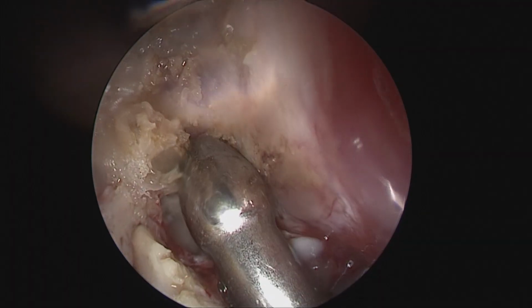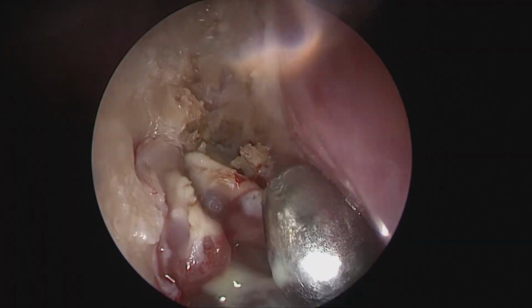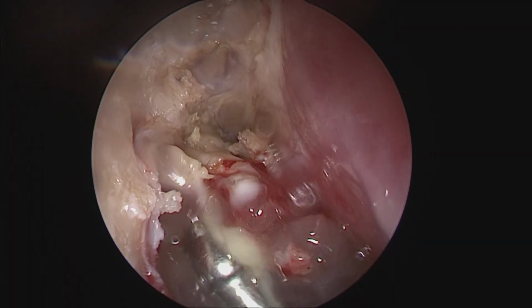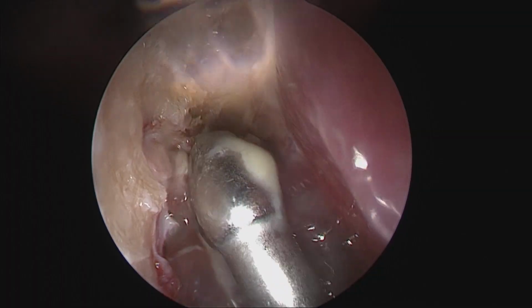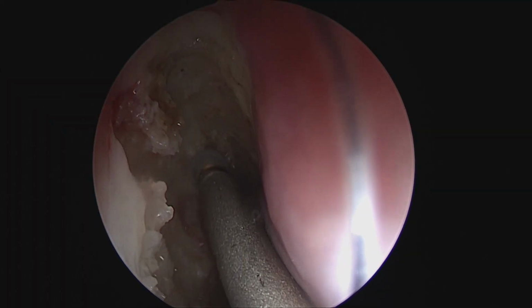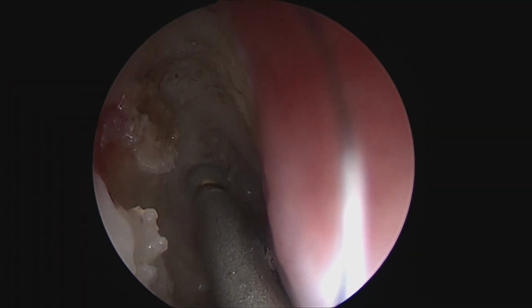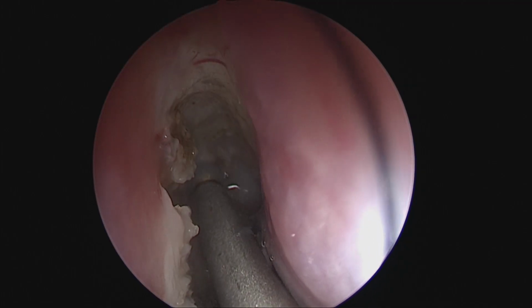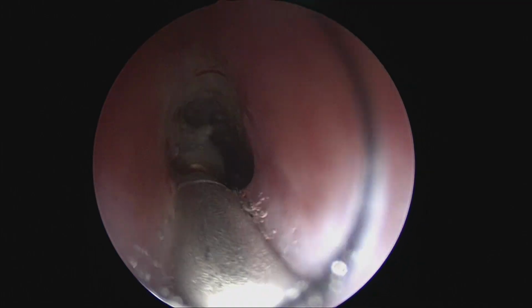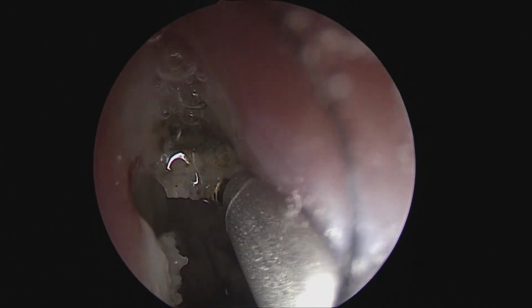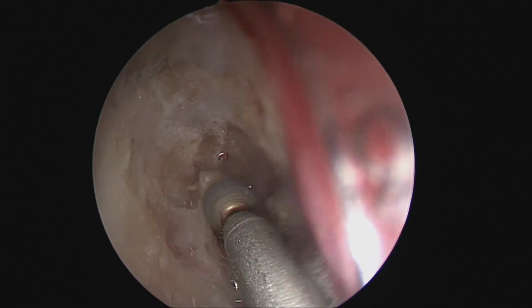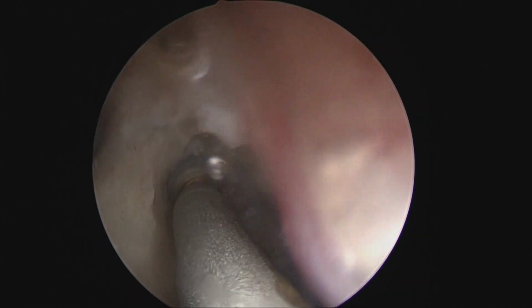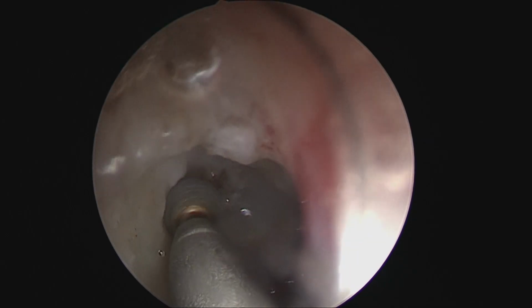We are also trying to identify if we can find the opening of the frontal sinus, to see if that is indeed filled with any fluid or purulent secretions, or whether there is actual tumor inside the rudimentary hypoplastic frontal sinus on this side. Our goal is not to violate the skull base, so we would stop at the approximate location of the olfactory neurons.